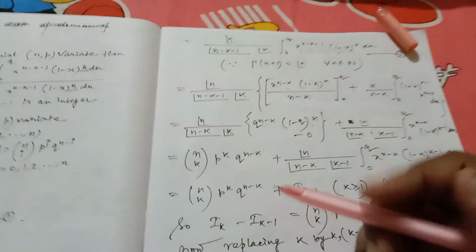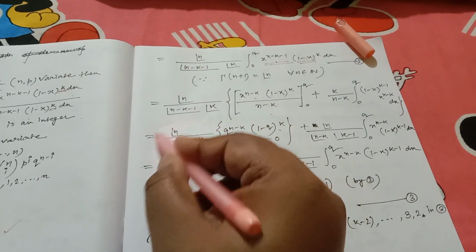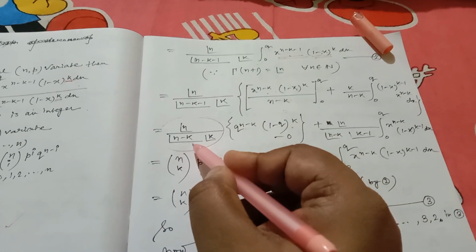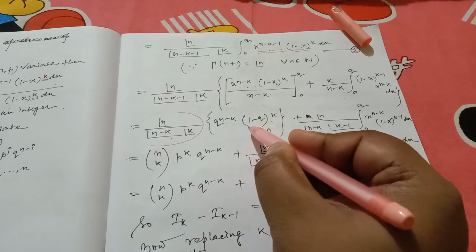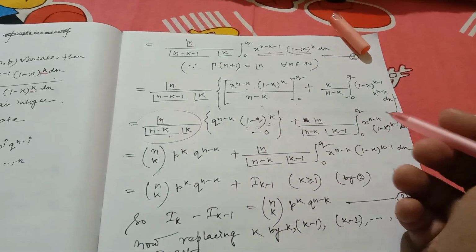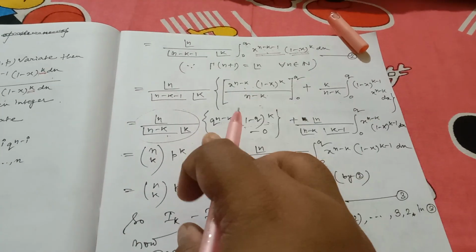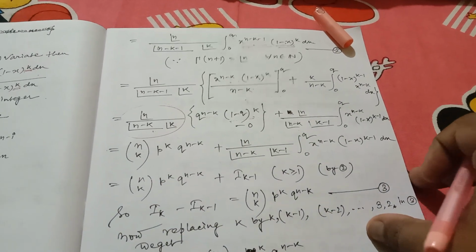Now what is the meaning of this? This particular portion is nothing but nCk. That's why I have written this thing. This is p to the power k. Why? 1 minus q is equals to p, that's why. Similarly second part is q to the power n minus k.